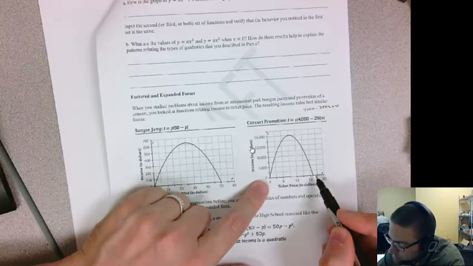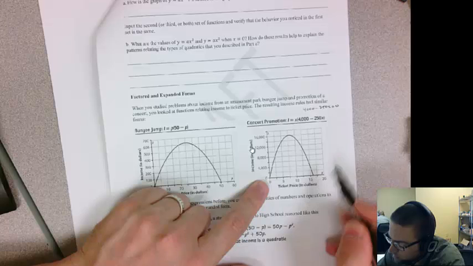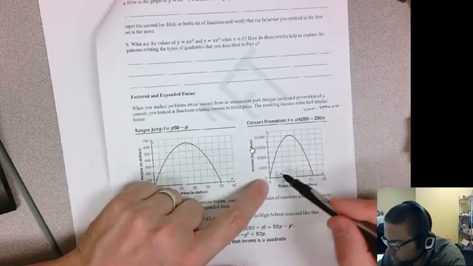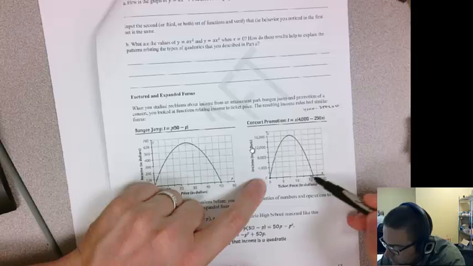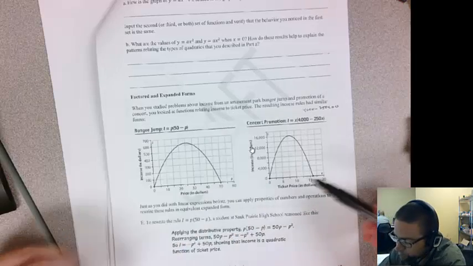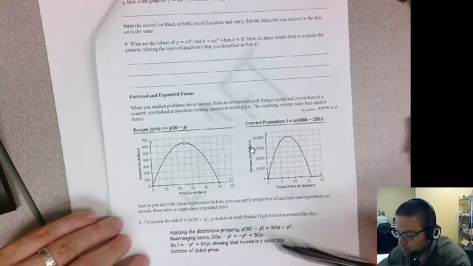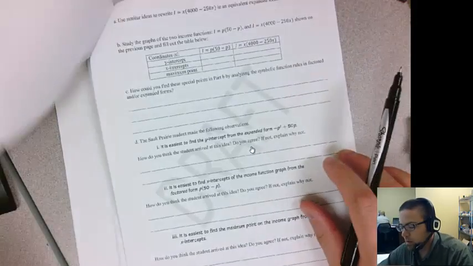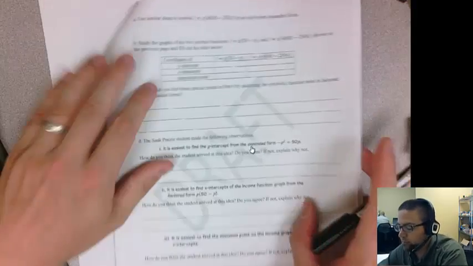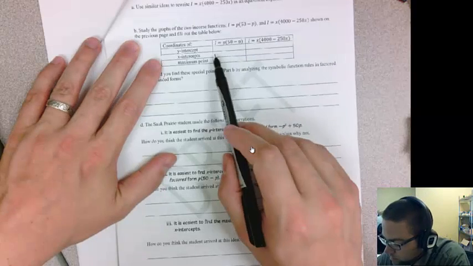Might be something a little bit more. Anyway, you can do that for yourself, and that would give you the x-intercepts again. So the factored form really gives you a powerful tool in finding x-intercepts.